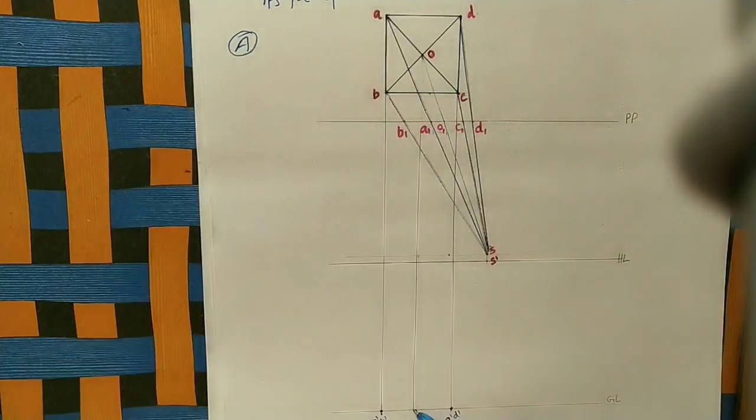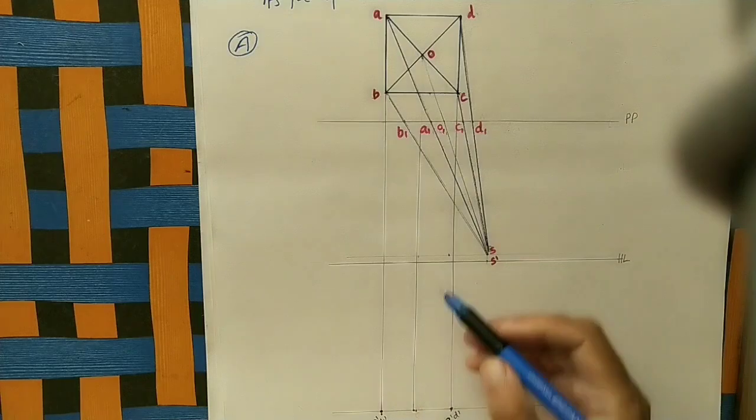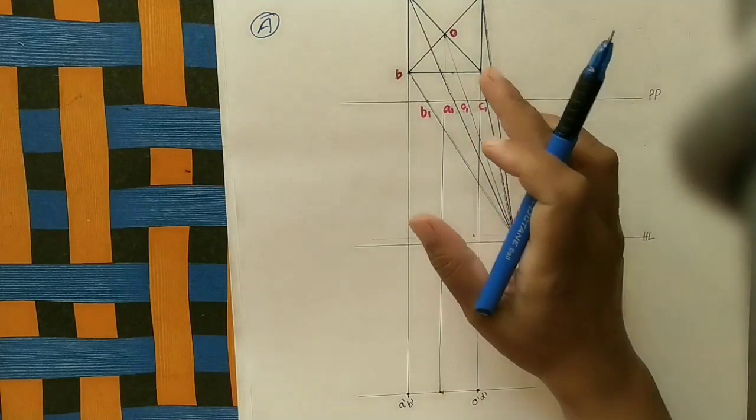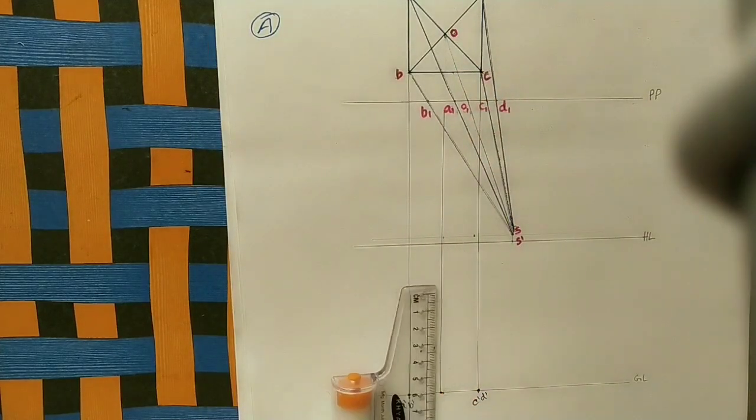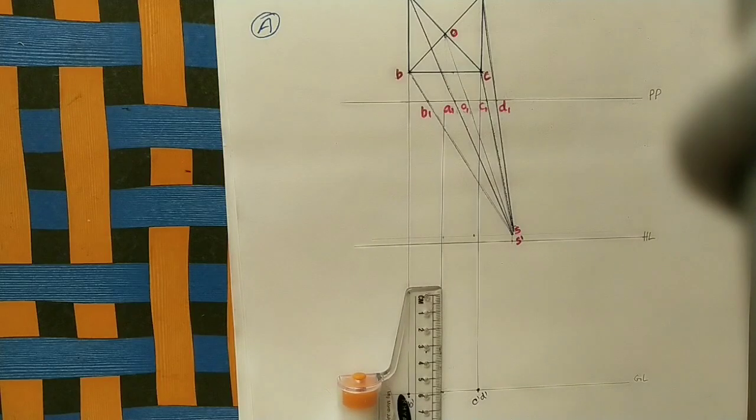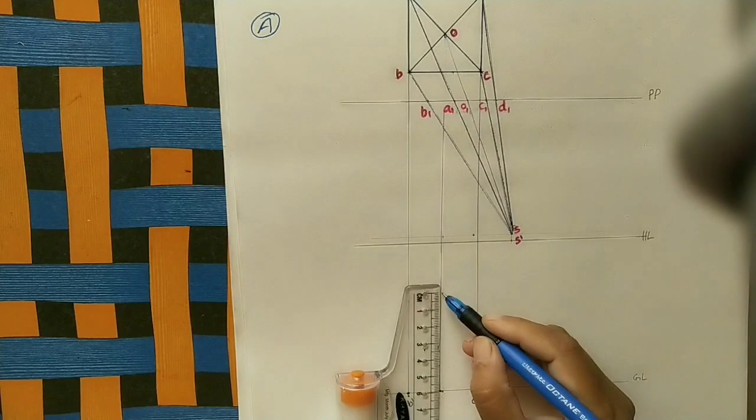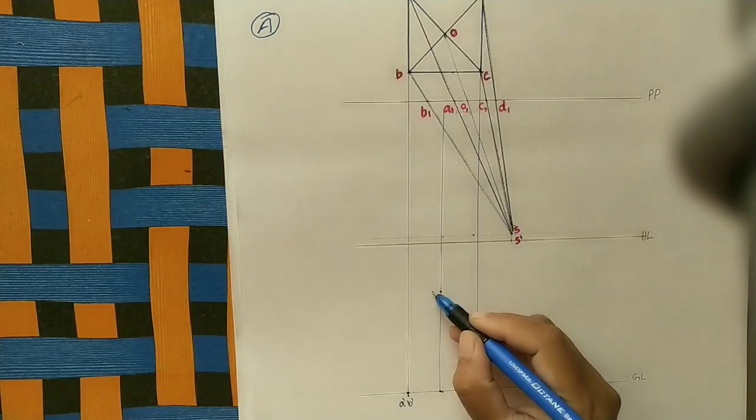Like this. So this is the mark, this is the center line. On it, mark the height of this pyramid. What is the height of the pyramid? 6 centimeters, given. Okay, so here mark at 6 centimeters, mark the point. Take this as O dash.